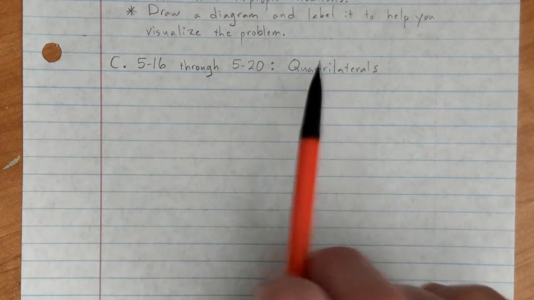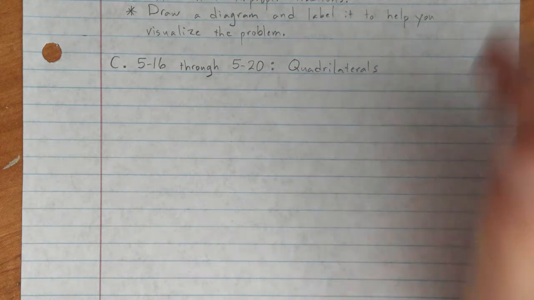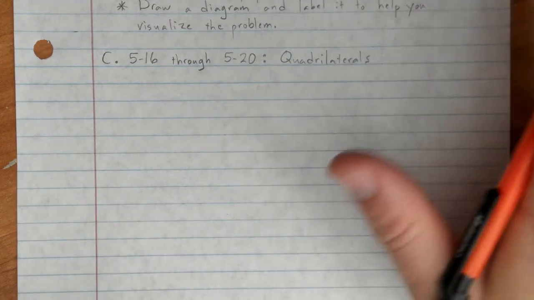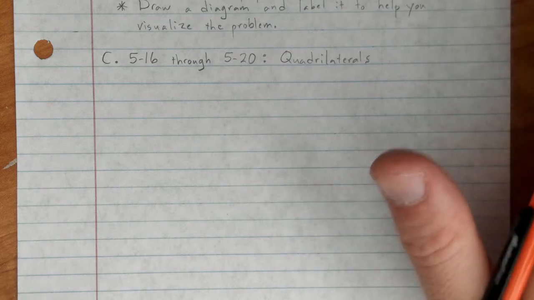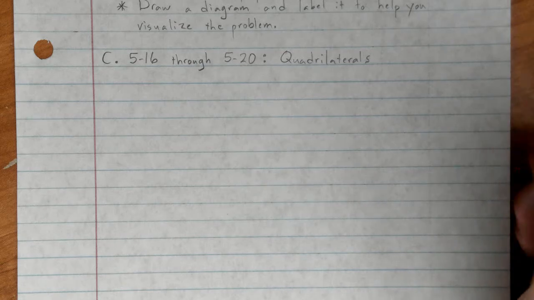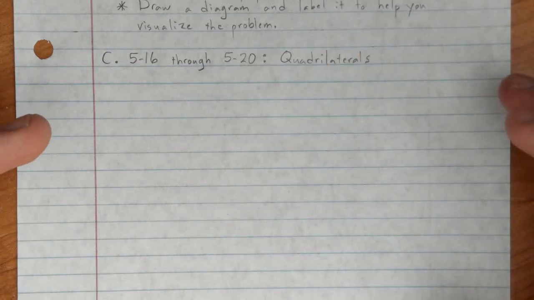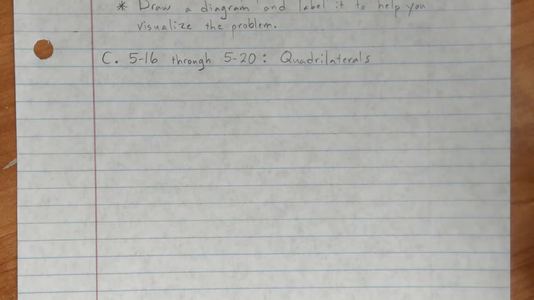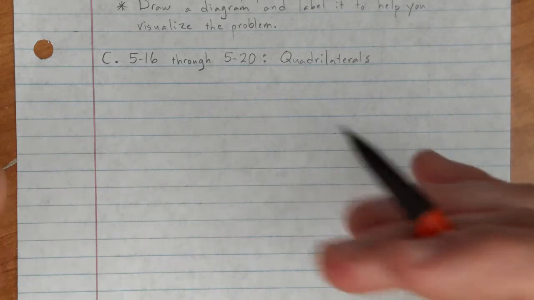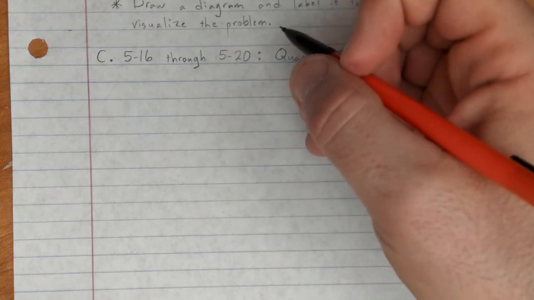5-16 through 5-20, quadrilaterals. I am going to go through a diagram with you. I may pause and restart the video at certain points. You may want to pause and restart, or at least pause and continue the video, because we're basically going to fill out the rest of this page with a hierarchy of quadrilaterals. We're going to do one of those diagrams. Let's see if this helps at all.